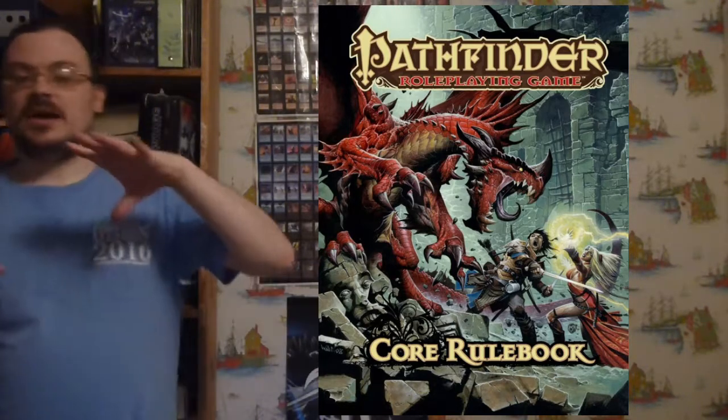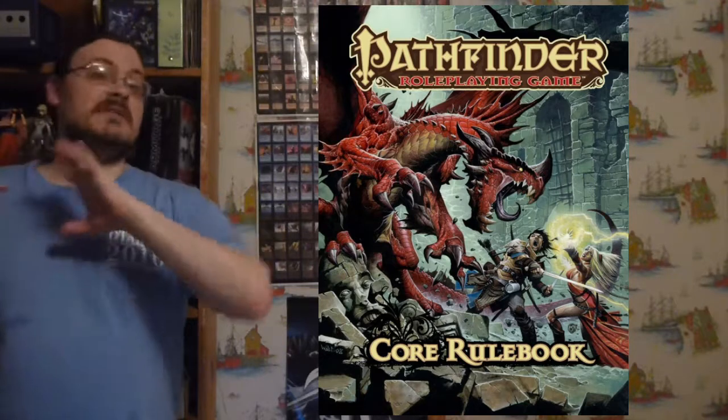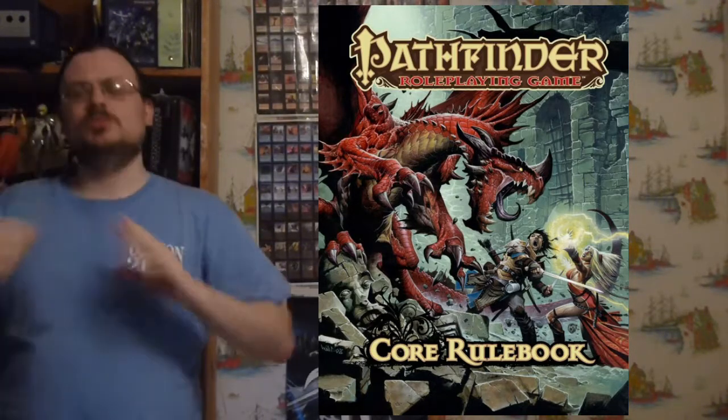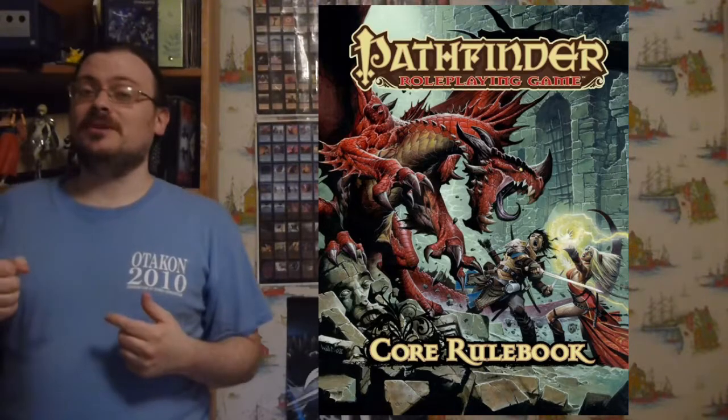Now, you're going to have to hold on to it, kind of connect with it. You're going to have to concentrate on it, so it's a standard action for you as the wielder of this intelligent magic item to use its powers. So you're going to have to kind of do that, concentrate, and do that thing. But you don't provoke an attack of opportunity from doing that.